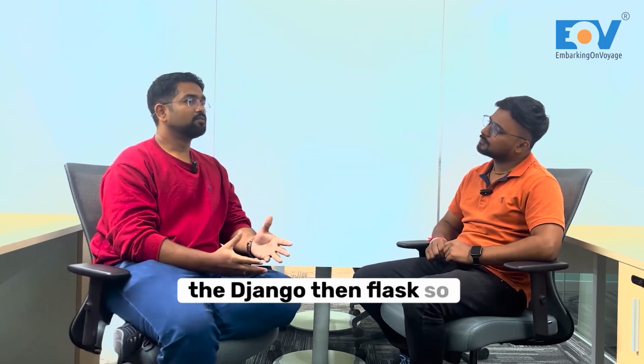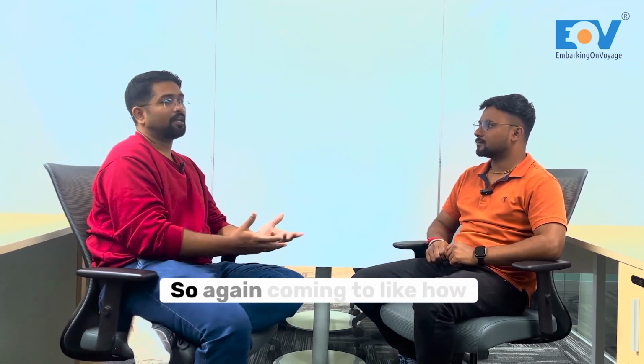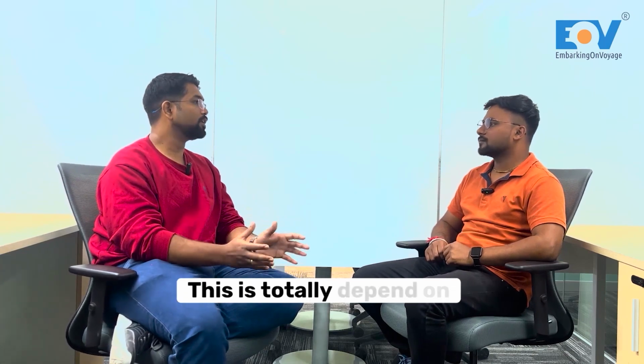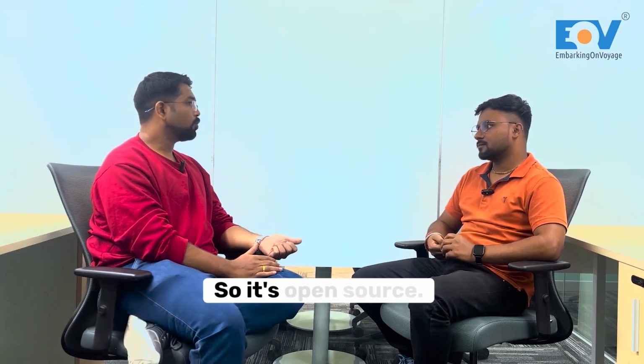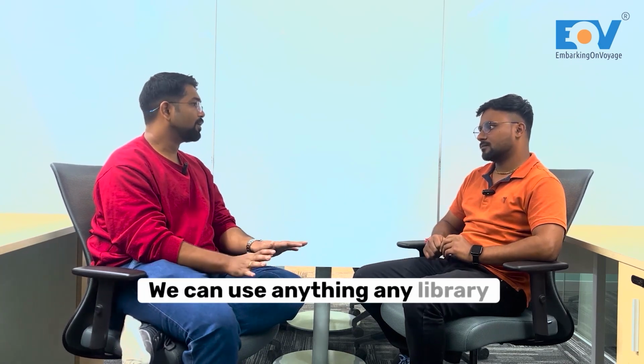Then Flask, where there are more real-time communications. We have multiple frameworks there. So again, coming to how to choose, this totally depends on the basic requirement. Then cost effectiveness: it's open source, so it's totally openly available. We can use any library, anywhere.